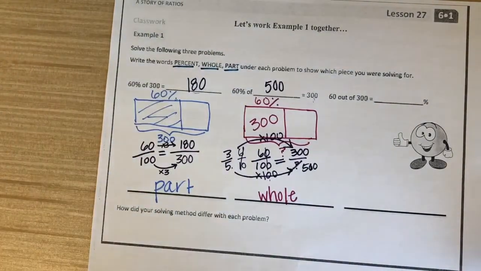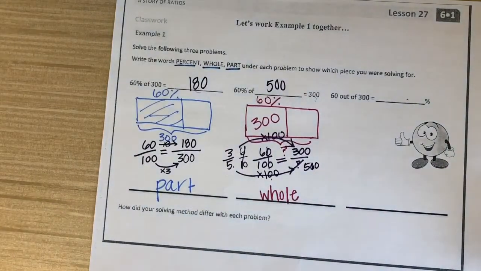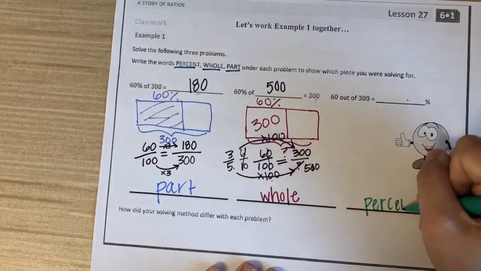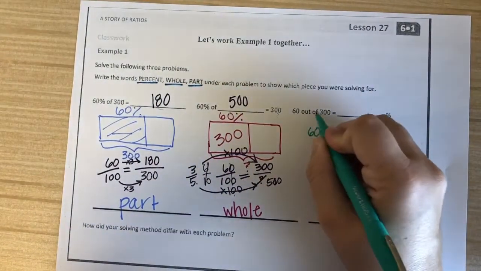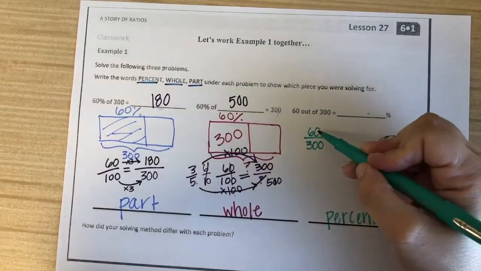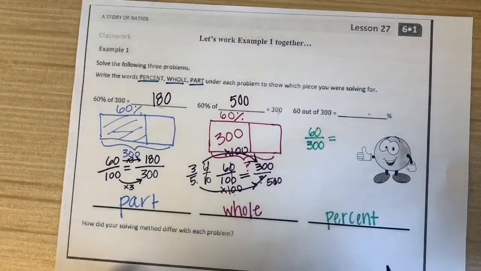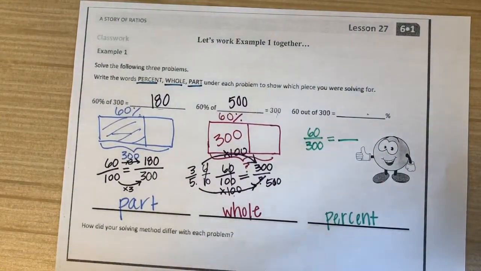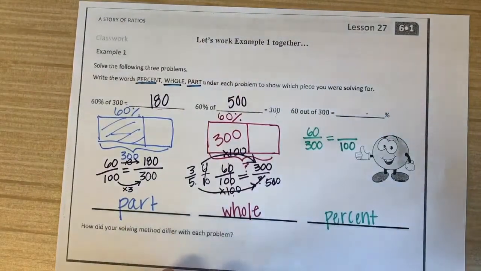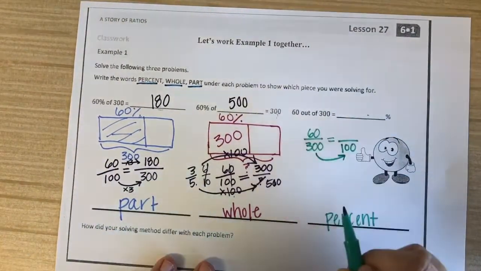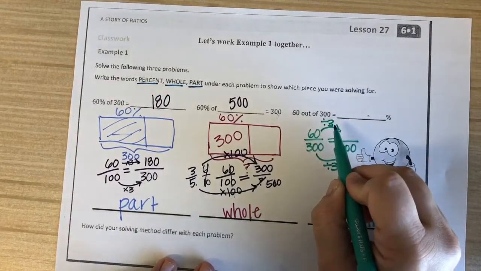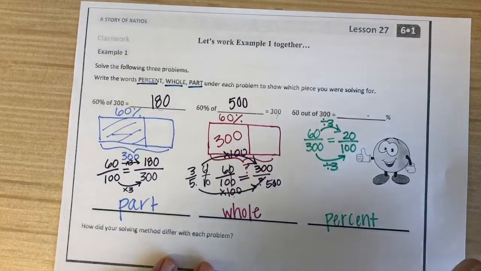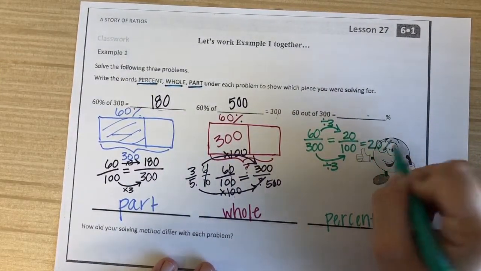Now in this last one, it says 60 out of 300 is some percent. So in this one, I know I'm looking for the percent. There's no percent given to me in this problem. But when I hear 60 out of 300, I know the part, I know the whole, but I need to calculate the percent. Now, percent is always, always, always out of a total of 100, because you can't possibly give more than 100%. So now I can look for a pattern. If I want to get from 300 to 100, I know I'm dividing by 3. I need to do the same thing to this side as well. So 60 divided by 3 is 20. So my answer, 20 over 100, written as a percent, is 20%.